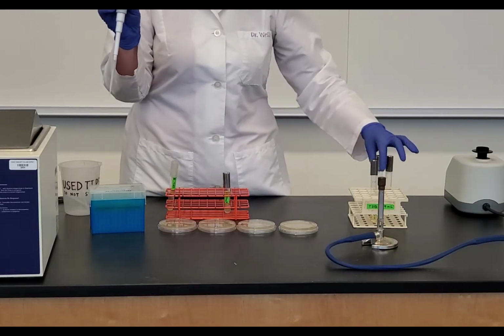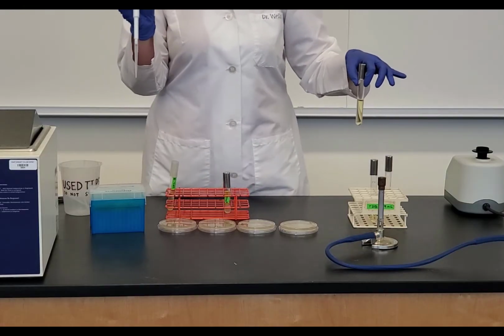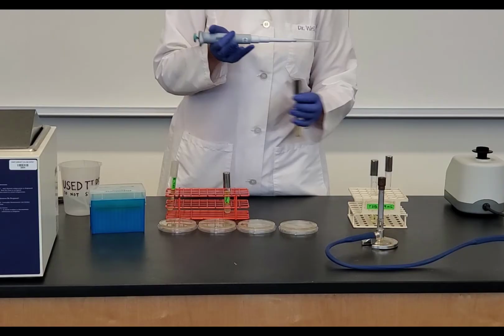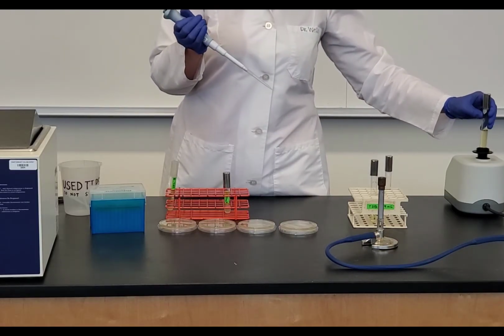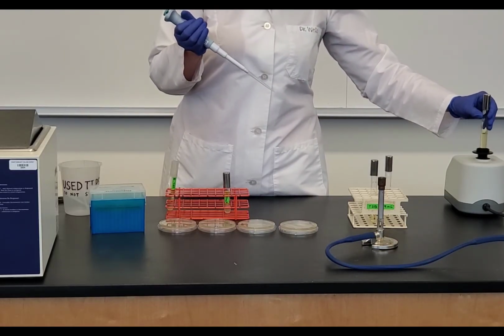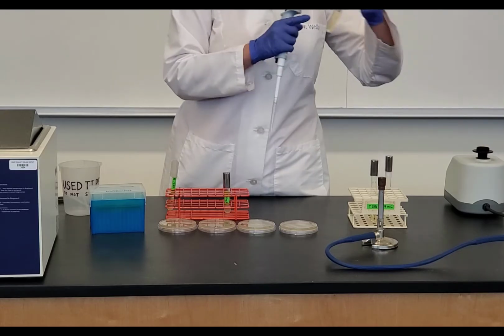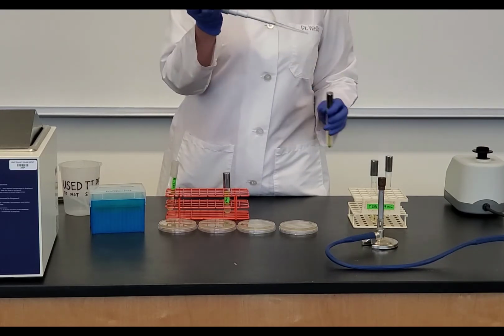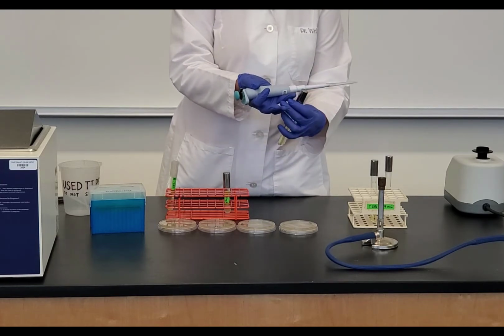So I get my next tip. Now I'm going to transfer from my 10 to the negative 4 into my 10 to the negative 6. So again, I'm going to vortex before I take any liquid out. I'm just going to give it a little hand vortex as well. Okay. And again, I'm going to go under my pipette.